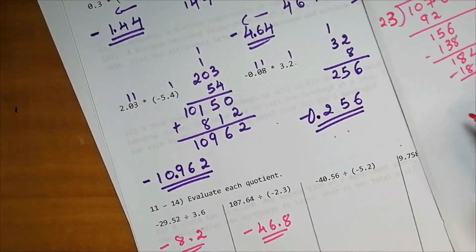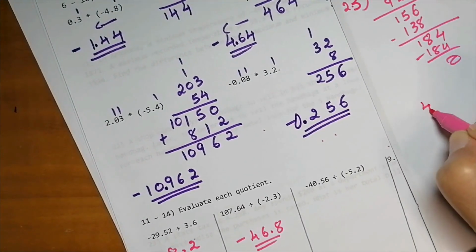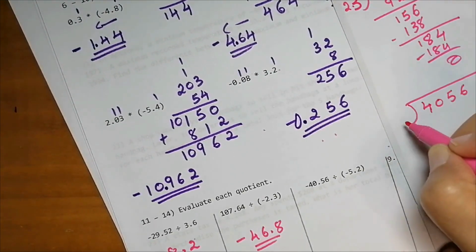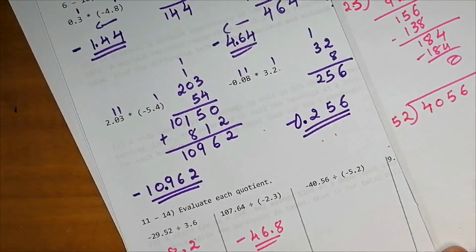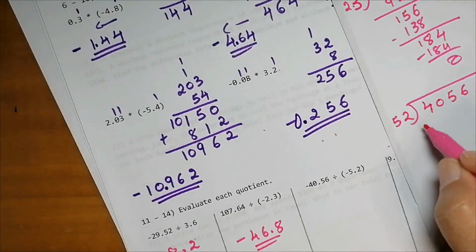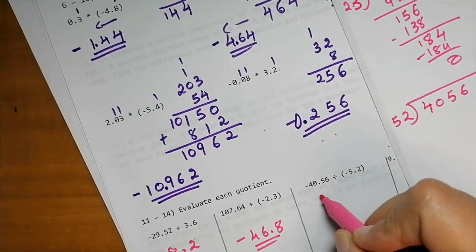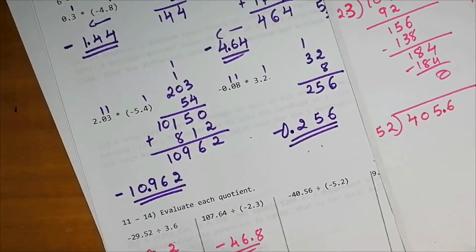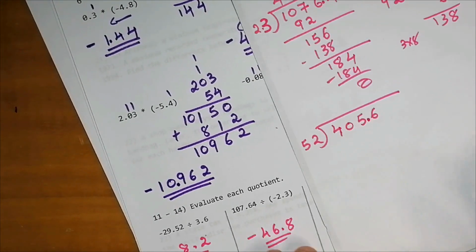So this is, let's write here 4056. I'll take care of my decimals now, and this is 52. It's not 5.2. Okay, so we're shifting to the right by 1. So same thing we do here. So this is 405.6. Okay, so let's solve this now.